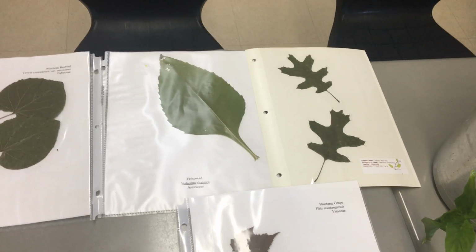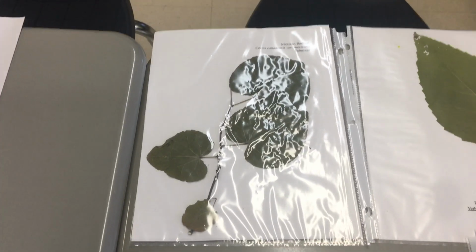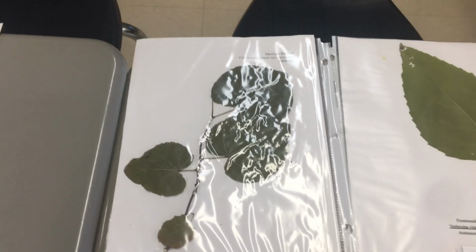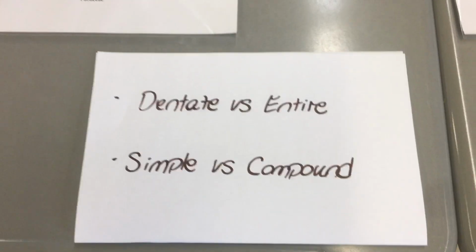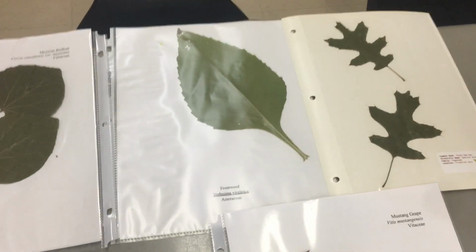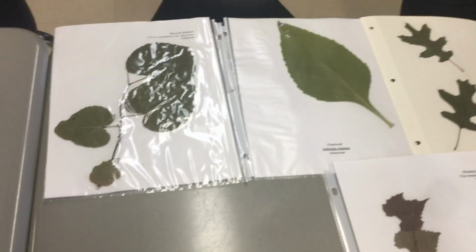Now you have something that's a little bit more definitive, okay? Or you could say, like in this case, this red bud leaf has no teeth. It has no ridges. So you would say, oh, the red bud is entire. So ridges, dentate. No ridges, entire. So now you just have two terms to help you describe your plant, your tree, whatever the case is.